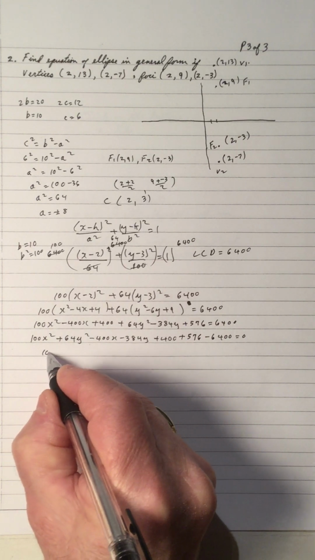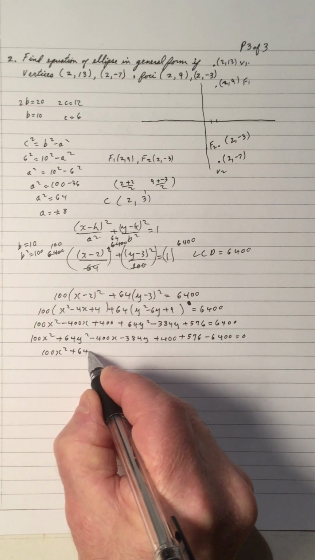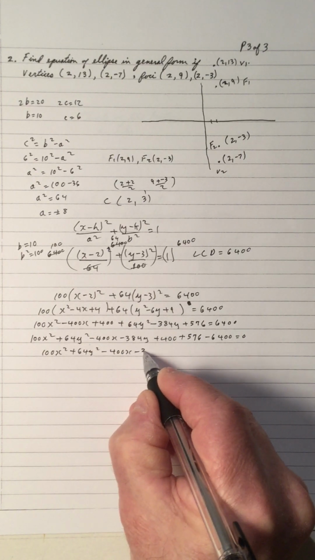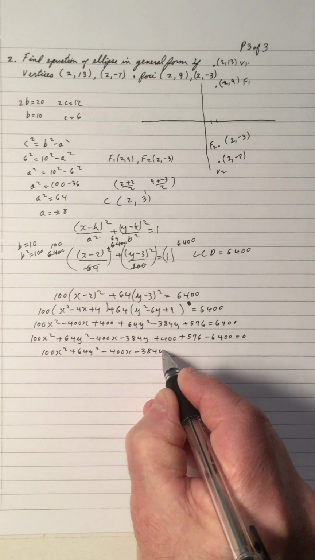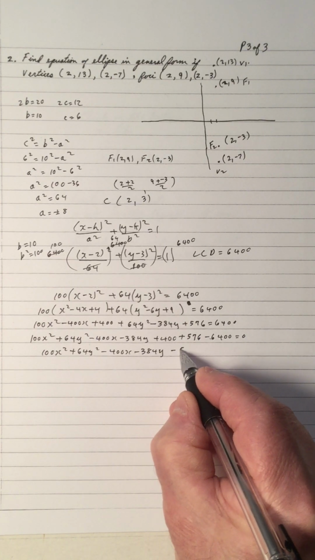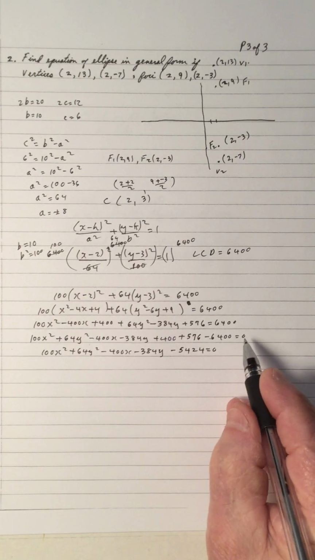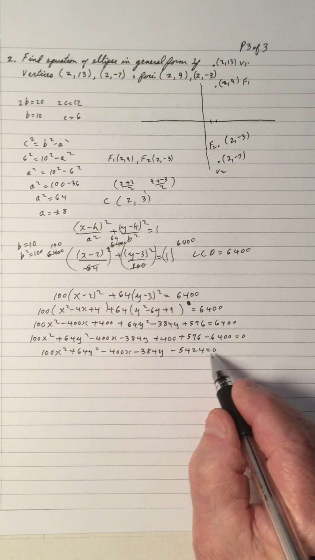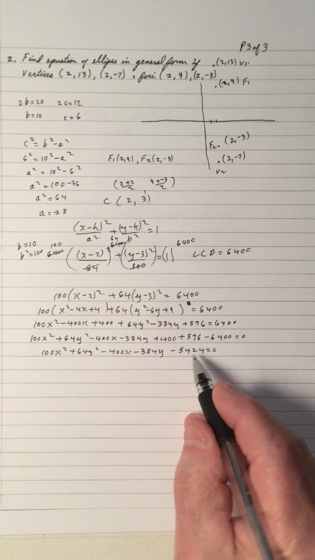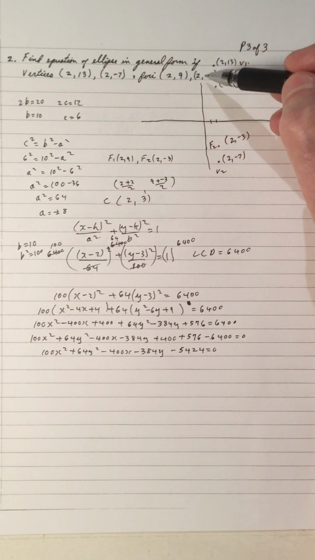The final equation in general form is 100x squared plus 64y squared minus 400x minus 384y, and when you add all that up, you get negative 5424. Use your calculator or your head, and I used my calculator. And there's the general form that represents the ellipse, which has these vertices and these foci.